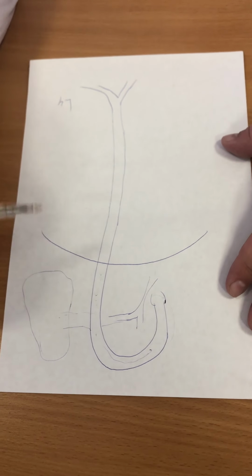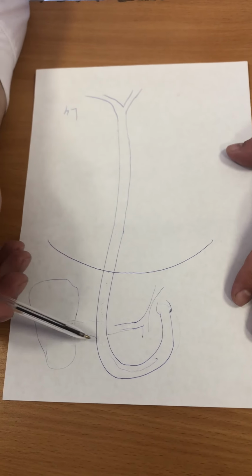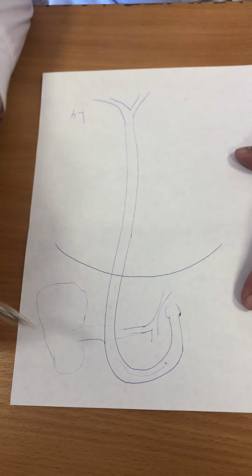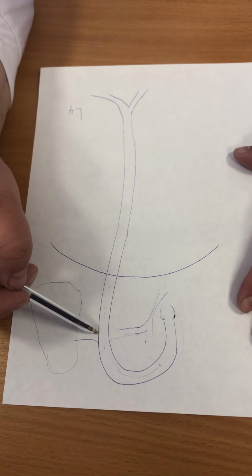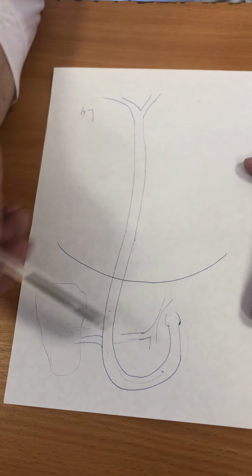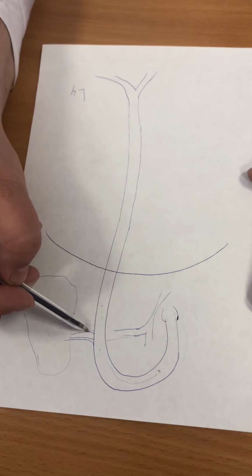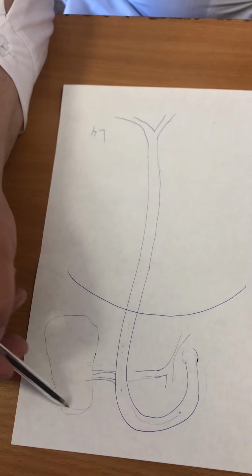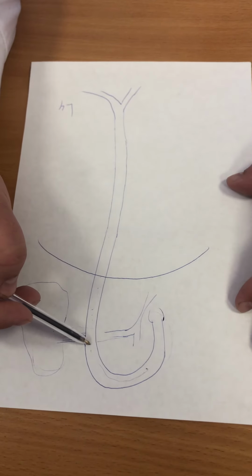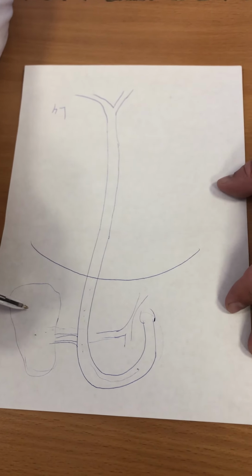But oxygenated blood should also go to the lung tissue itself, and that is the bronchial arteries. They are small arteries, not of such large diameter. They start from the thoracic aorta and go to the lungs.